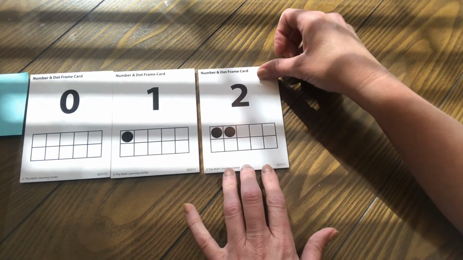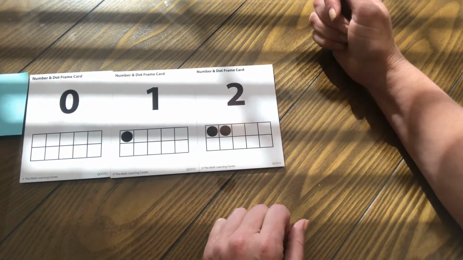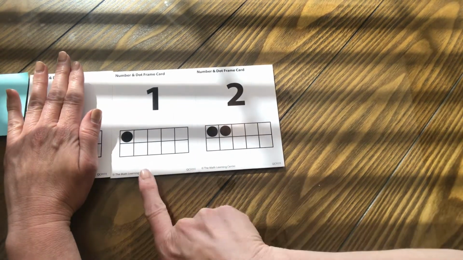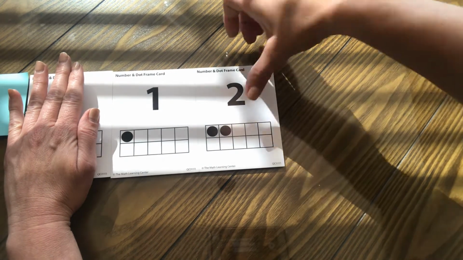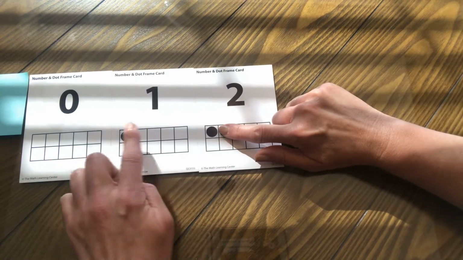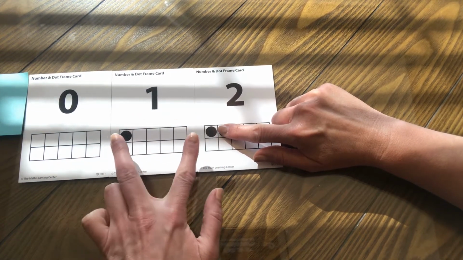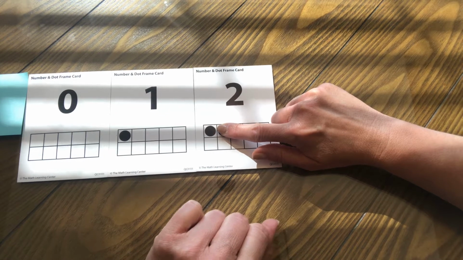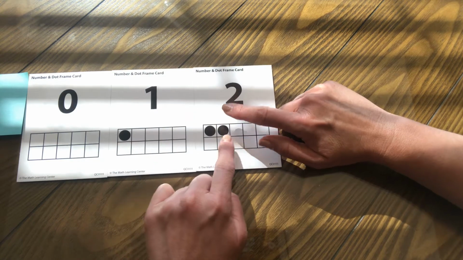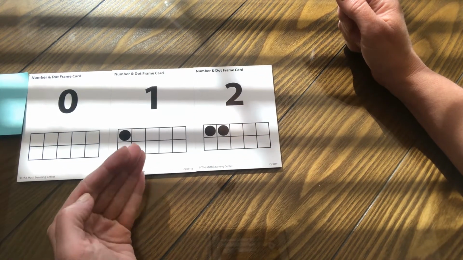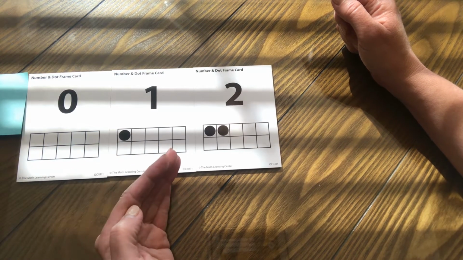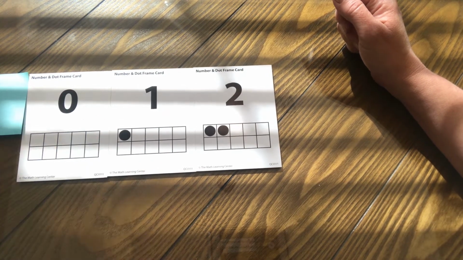Let's grab another number. Now we know this number, we know it is 2, but I want you to look at the dots compared to the one before it. If I cover up this dot, do you see how 1 and 2 both have one dot? And that this card comes next because we've added one more dot. So numbers go in order because the one after it has had one more dot added to it.